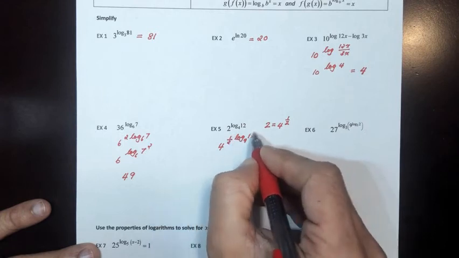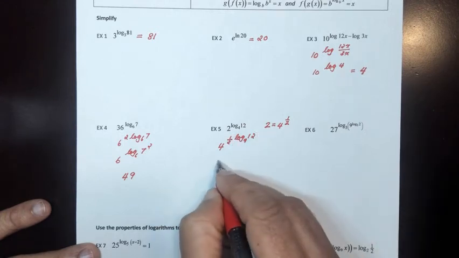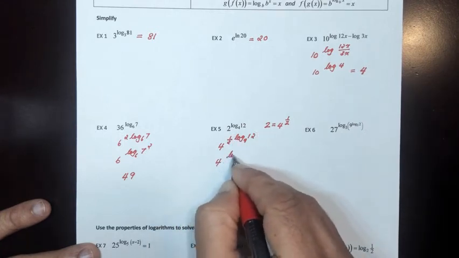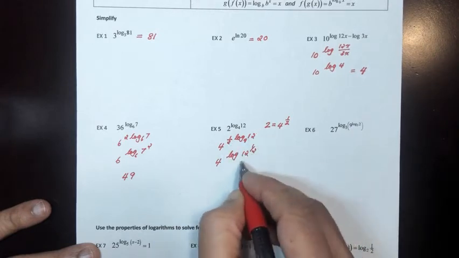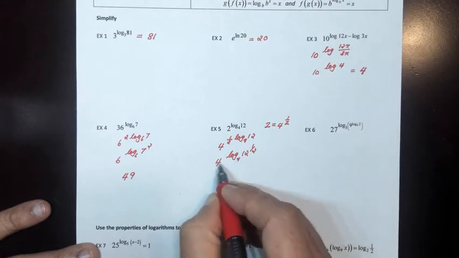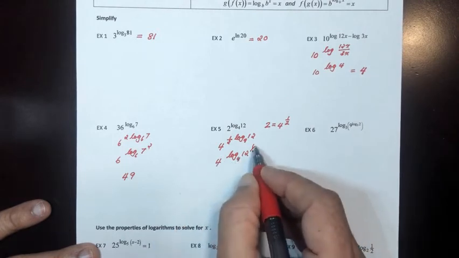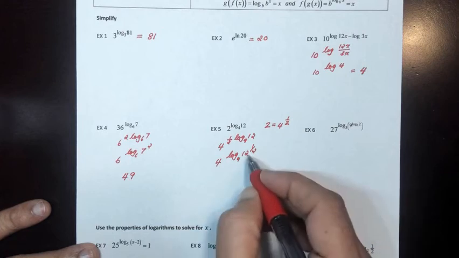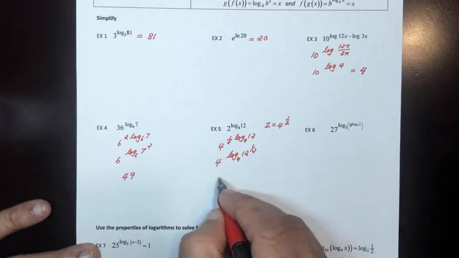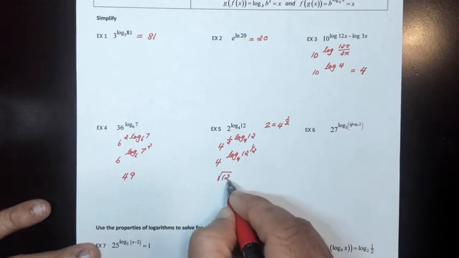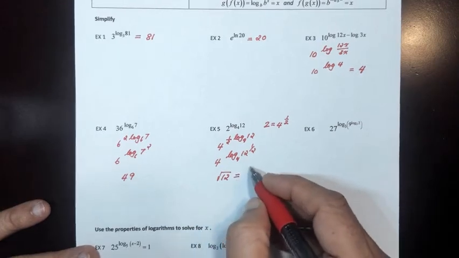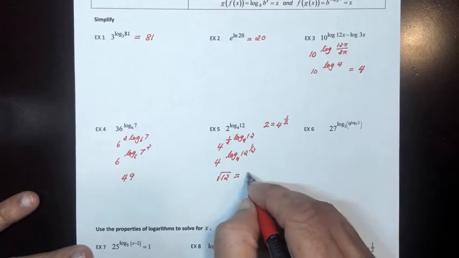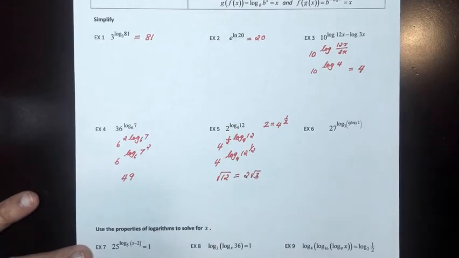Now you need to bring that 1/2 to the top right there, so it'll be 4 to the power of log 12 to the power of 1/2. The 1/2 goes on the top to the base of 4. Now we have both the bases same. Now the answer is going to be 12 to the power of 1/2, or you can just put radical 12, or further simplified into 2 radical 3.